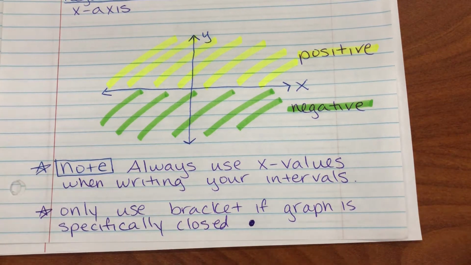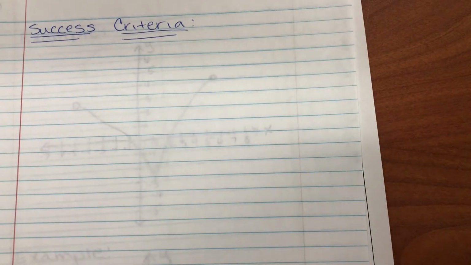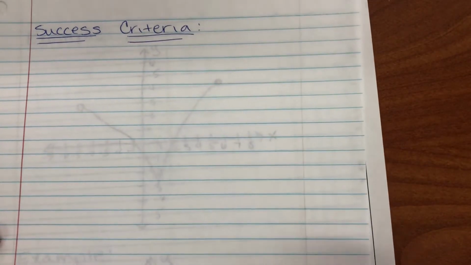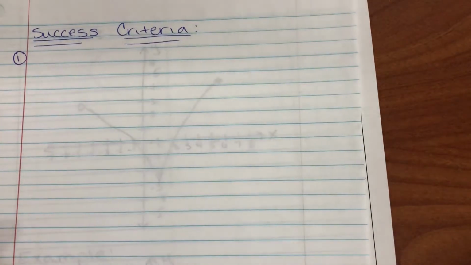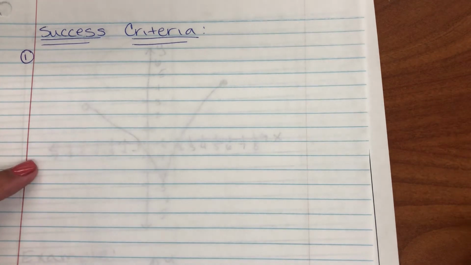Okay, so let's look at a couple examples here. So we can define our success criteria. So what did we learn in our notes? First of all, you're looking at your x-axis, and if it's above, it's positive, and if it's below, it's negative.